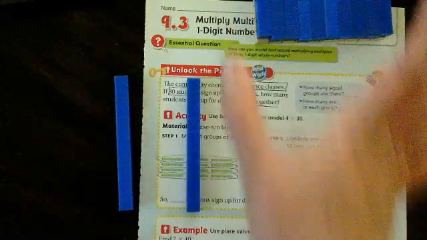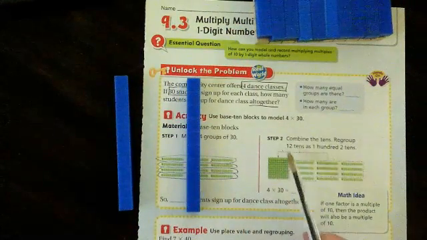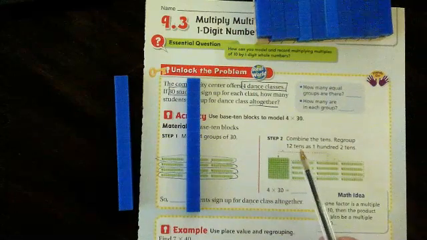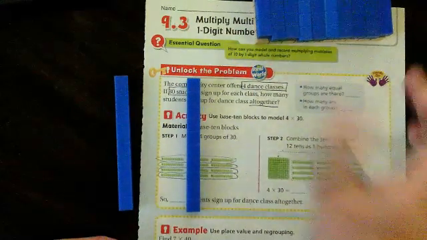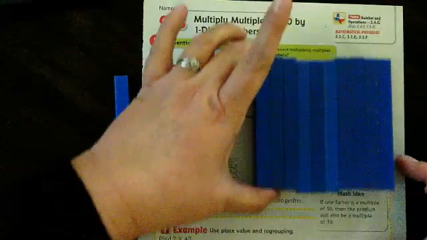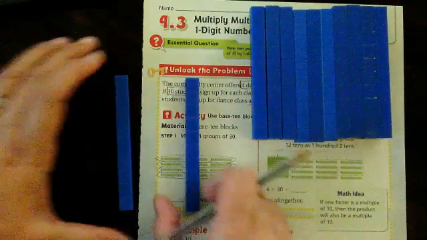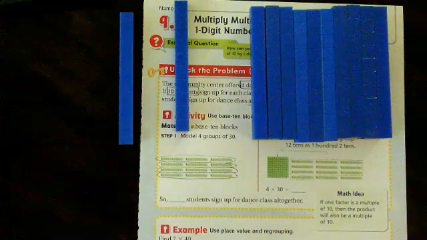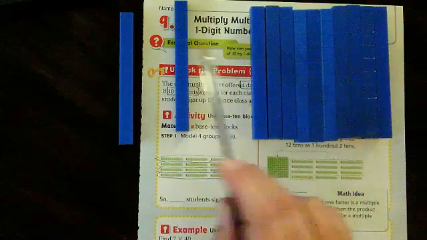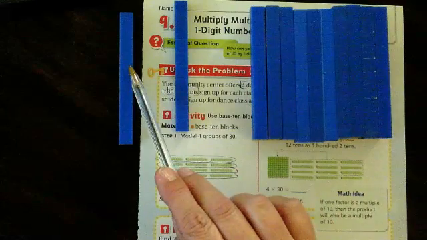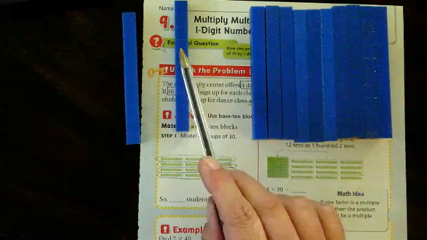So let's see what they did on this question. It says combine the tens, regroup 12 tens as 100 and 2 tens. So I took my 10 longs and I made 100. And then I have 2 tens left over. So if I add all that up, this is 100 plus 10 plus 10. 10 and 10 is 20, right?